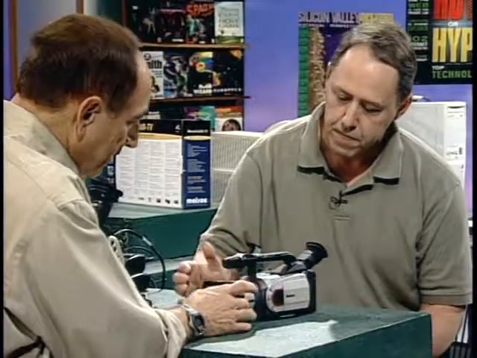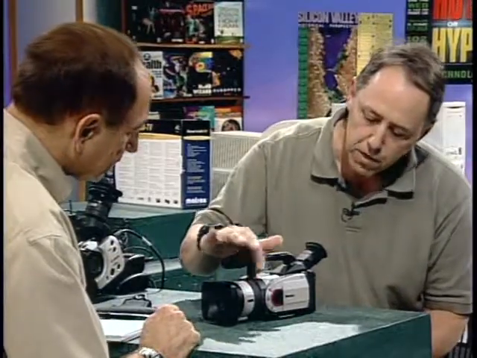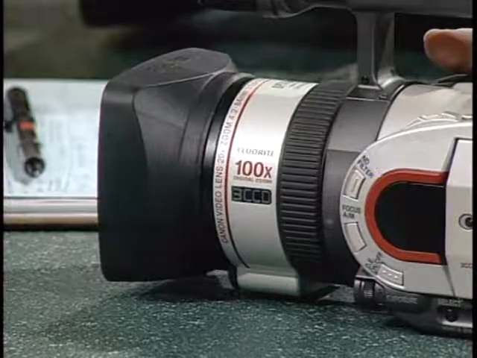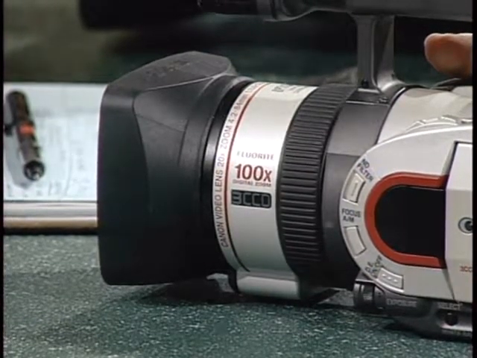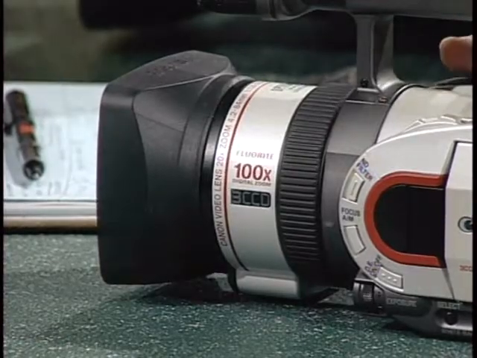Yeah, it looks like it has a better lens, number one. It has what Canon calls a fluorite lens. This is their latest technology. They've really found a way to increase the chrominance. And one of the big problems people were saying about digital was that there wasn't good chrominance quality. They've overcome that with this particular camcorder.